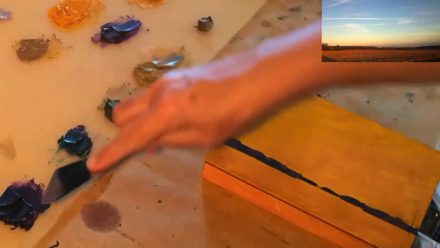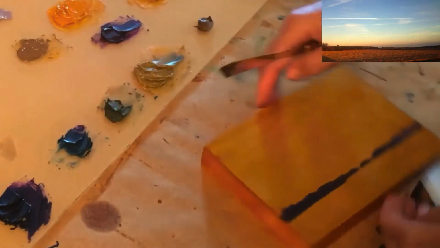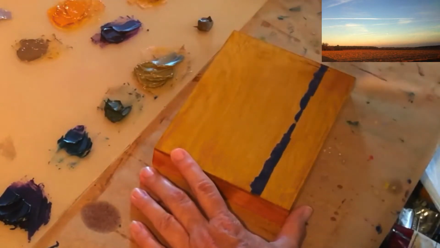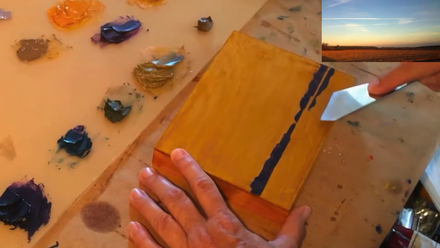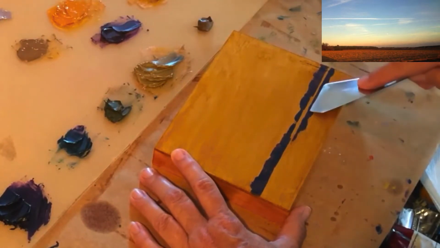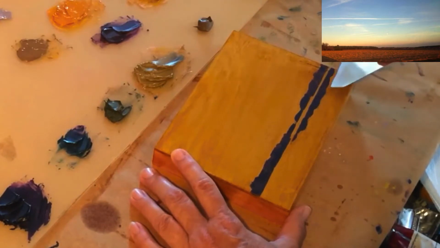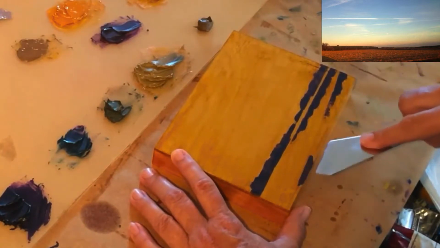So we're going to block in as well for the shadows, and there's a strong shadow that runs almost right underneath that tree line, and then another one down towards the bottom right hand corner where the furrows in the field are in shadow, and you're able to see those more clearly because of them being closer to you.